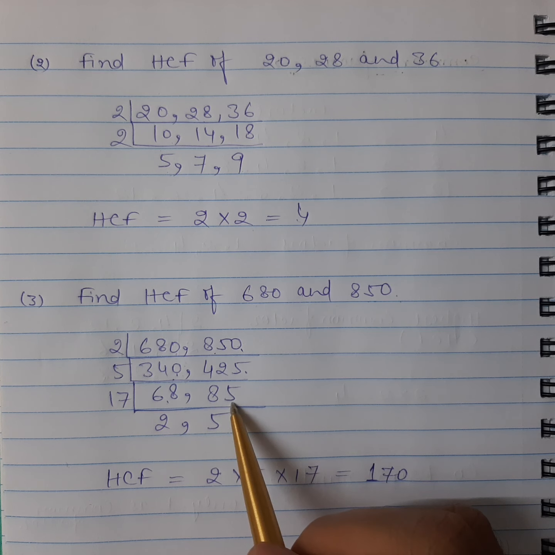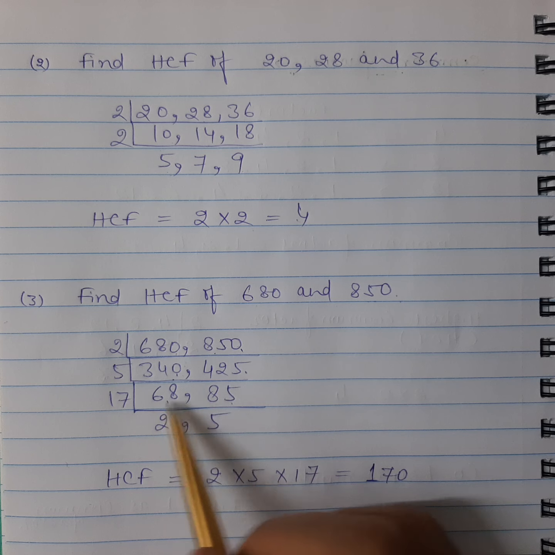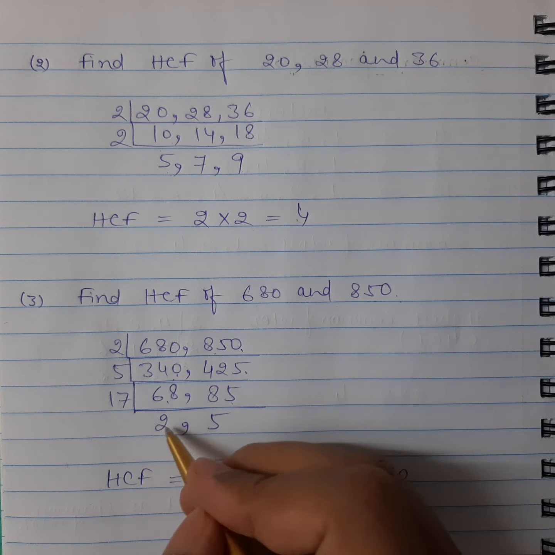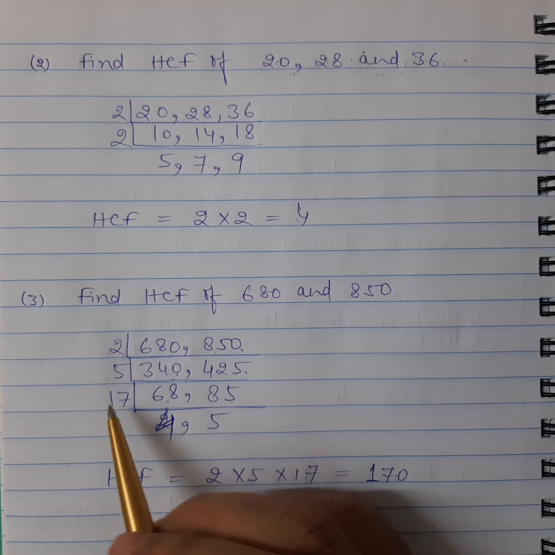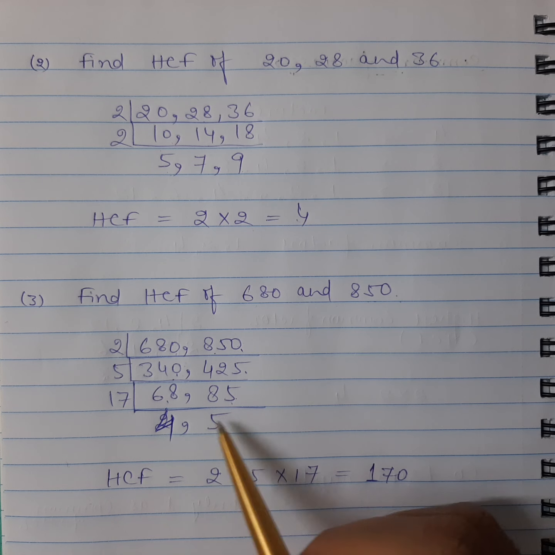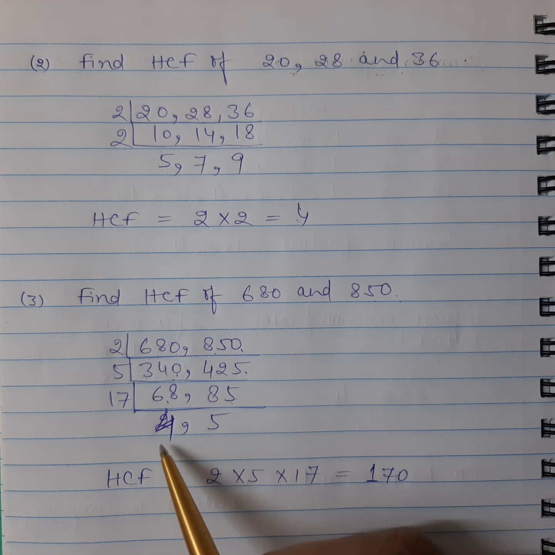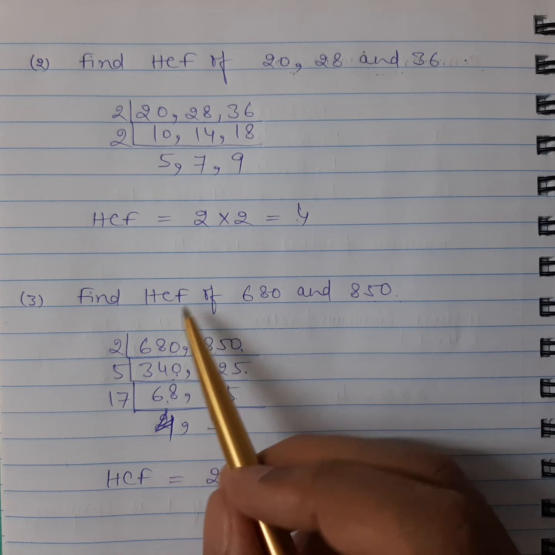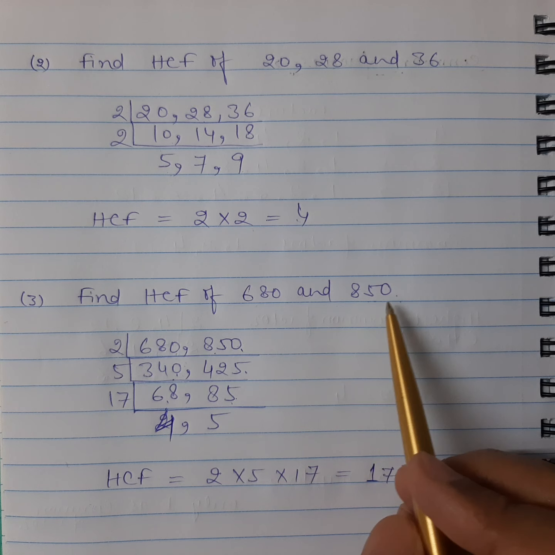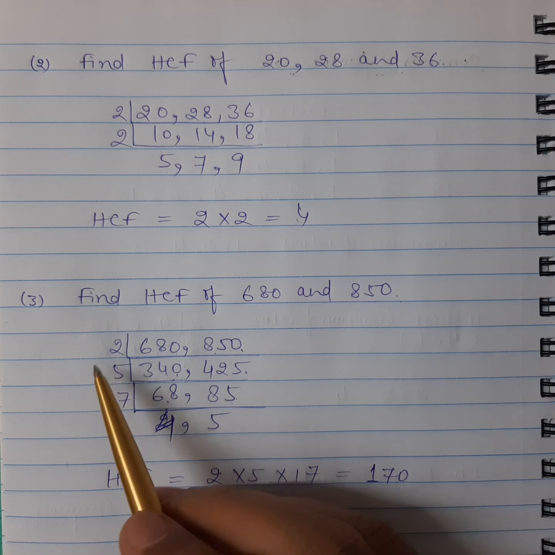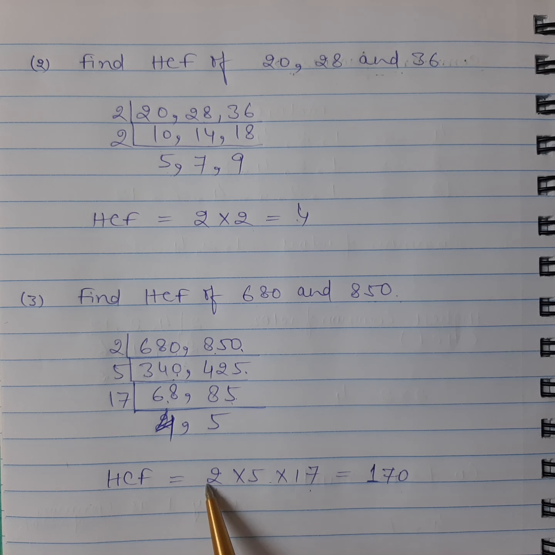These 68 and 85 come in the table of 17. 17 multiplied by 4 is 68, and 85 divided by 17 gives 5. These 4 and 5 have nothing in common, so we stop here. The HCF of 680 and 850 is 2 multiplied by 5 multiplied by 17: 2 multiplied by 5 is 10, and 17 multiplied by 10 is 170.